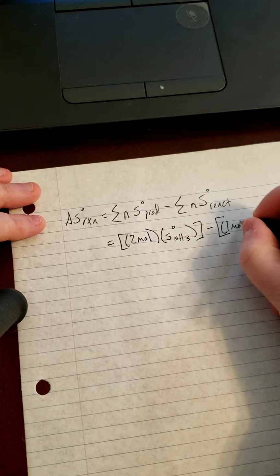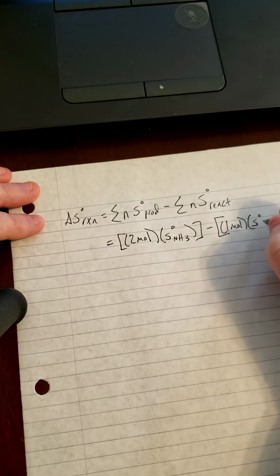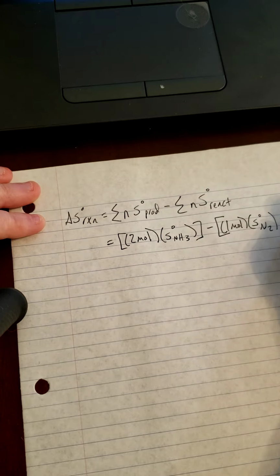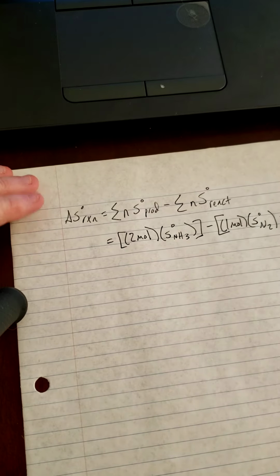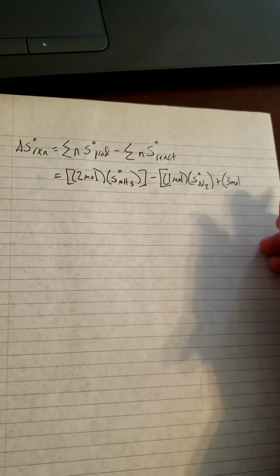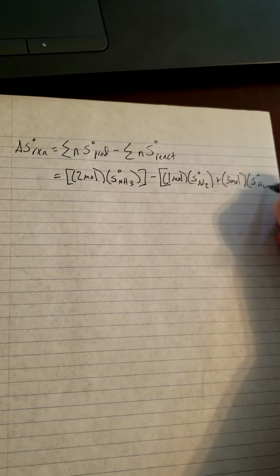We have 1 mole times the standard molar entropy of nitrogen, plus we have 3 moles times the standard molar entropy of hydrogen. Okay, so basically what we need to do from here is just plug in our numbers.